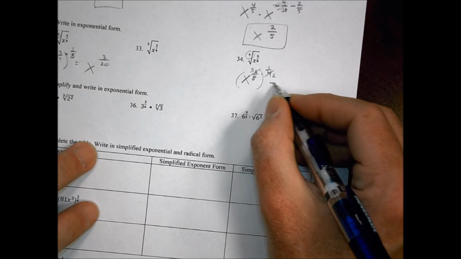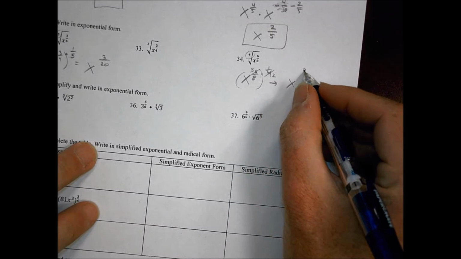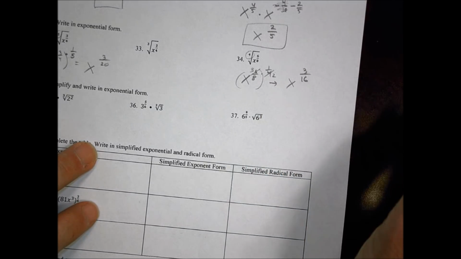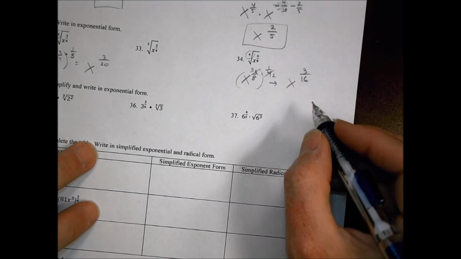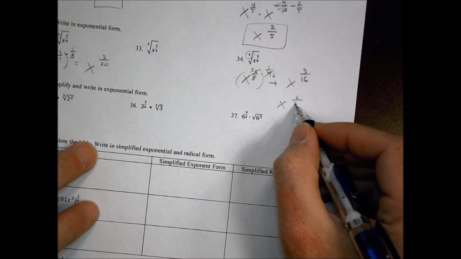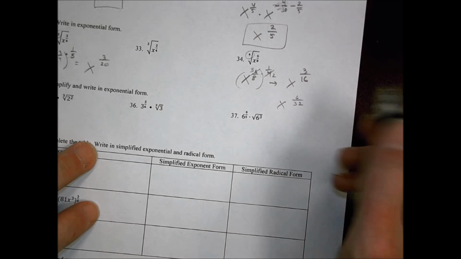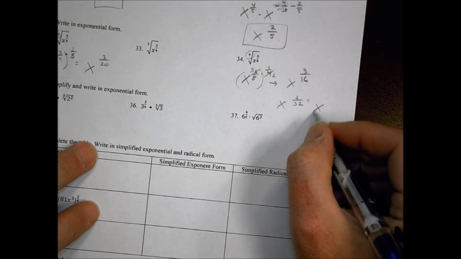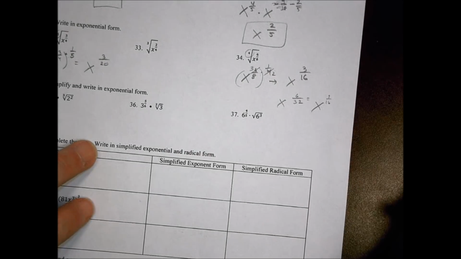So I end up with x to the 3/16. If I wanted to not reduce, I could have this as x to the 6/32, but then I can just cut that in half and still end up with x to the 3/16. Up to you what you want to do first.